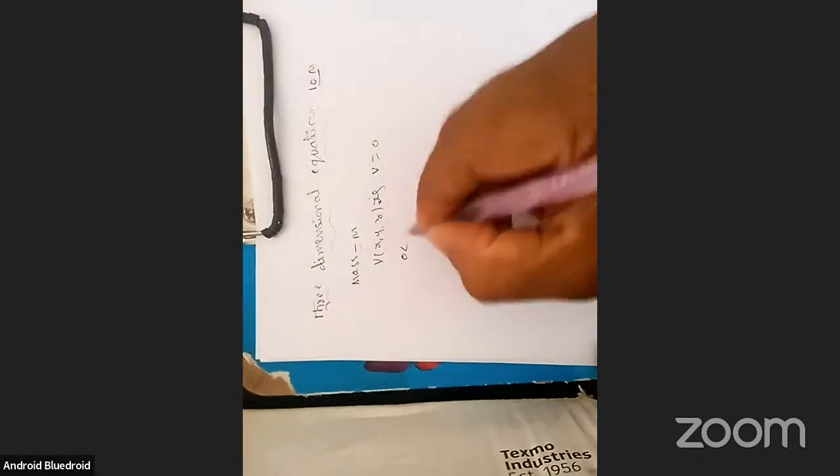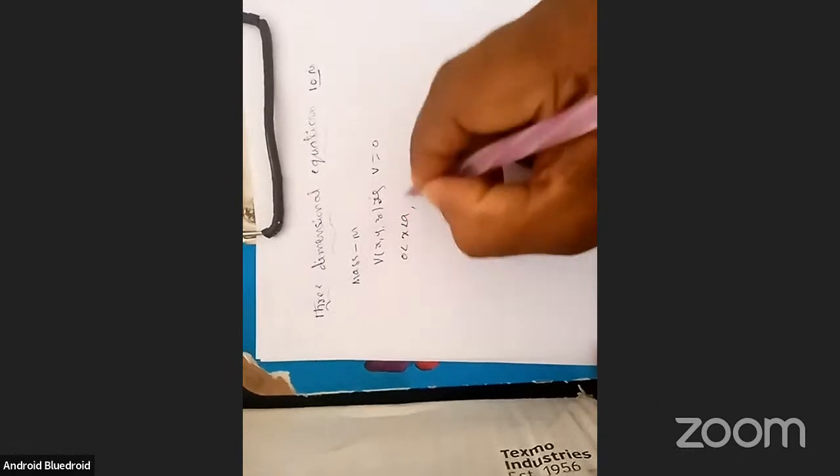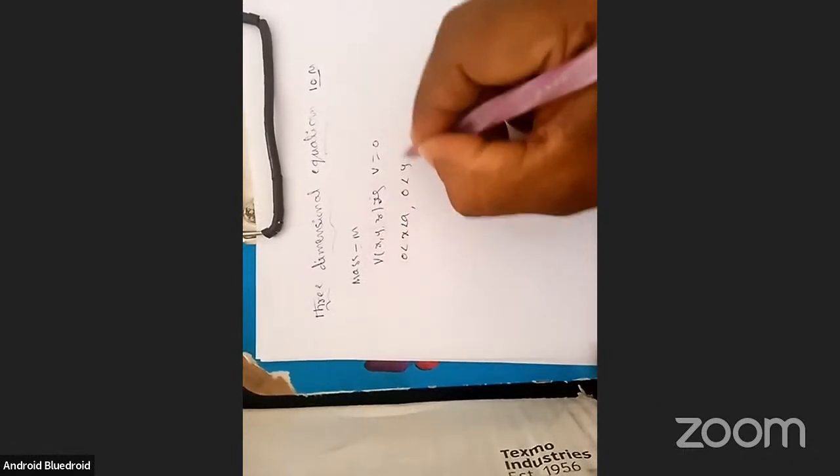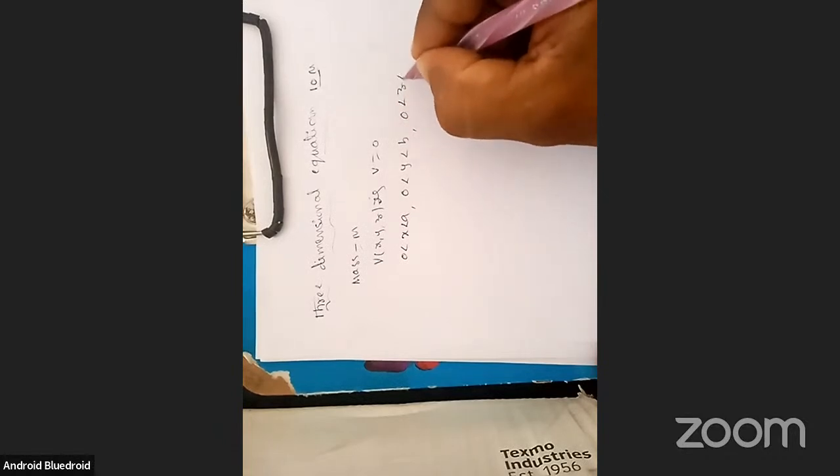0 less than x less than a, 0 less than y less than b, 0 less than z less than c. This is a formula you have to calculate for the Hamiltonian operator. The Hamiltonian operator is the formula that calculates this. This formula is also a mathematical physics formula, and this is the Hamiltonian formula.